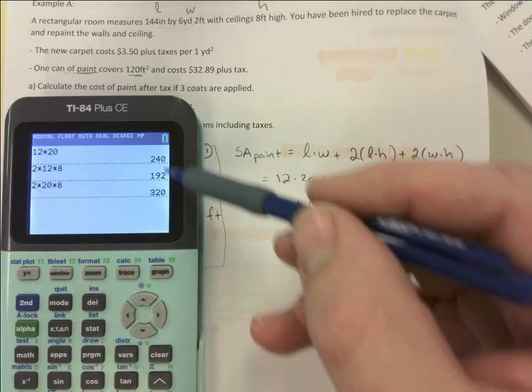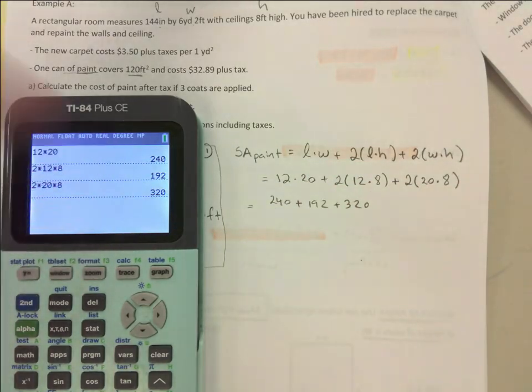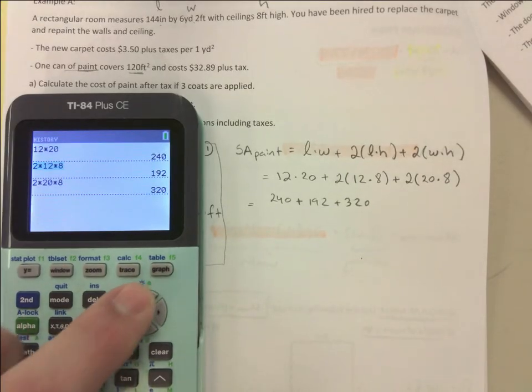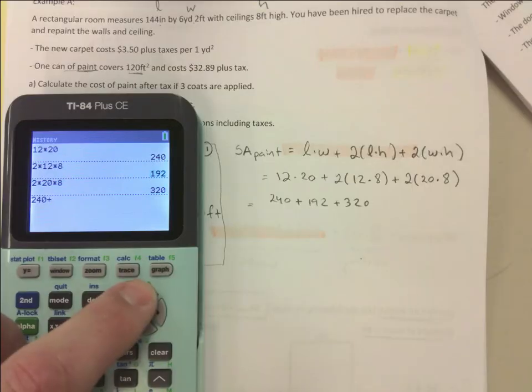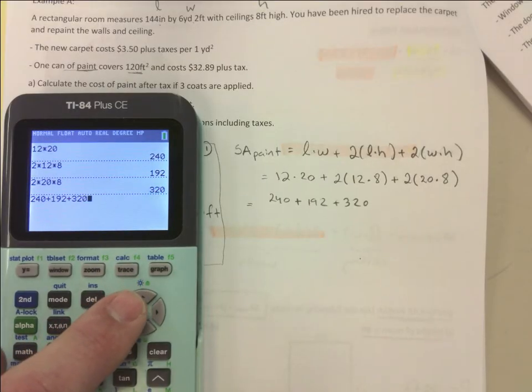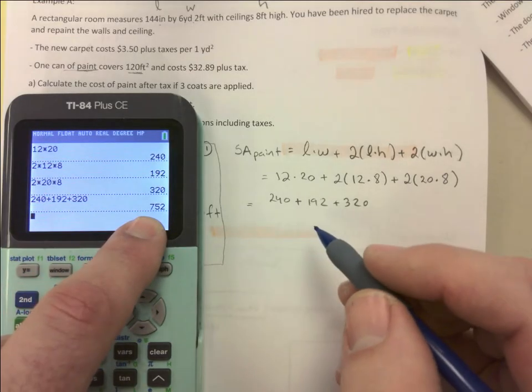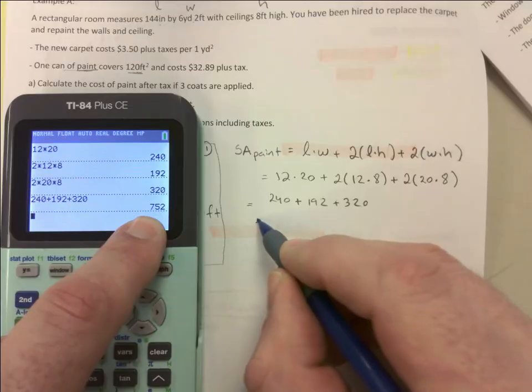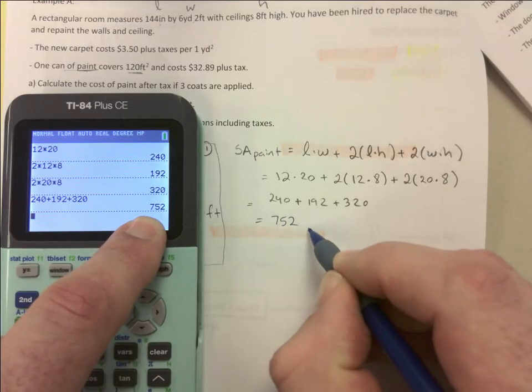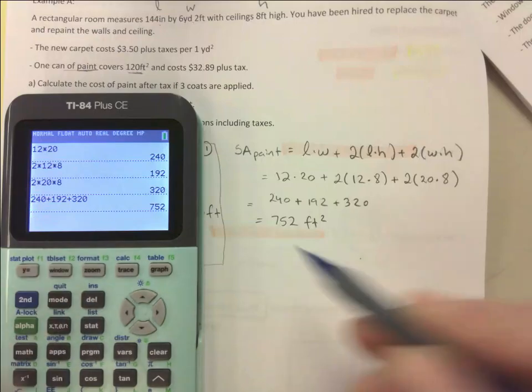The nice thing about doing this work separately is you can go back in your history and copy paste values, right? So you can go paste, paste, paste. Just keep going and copying. So you have 752 square feet to be painted.